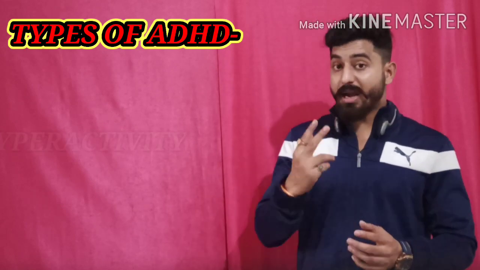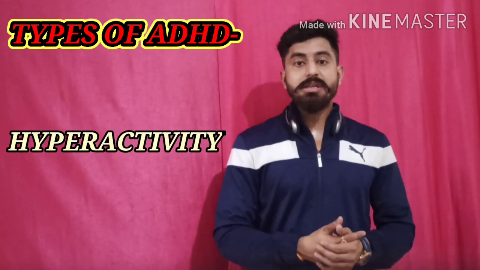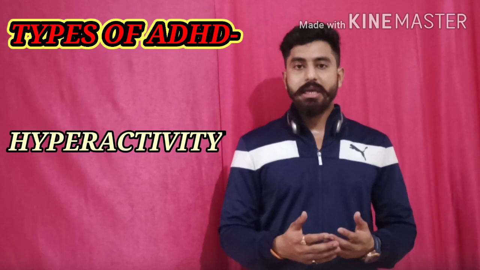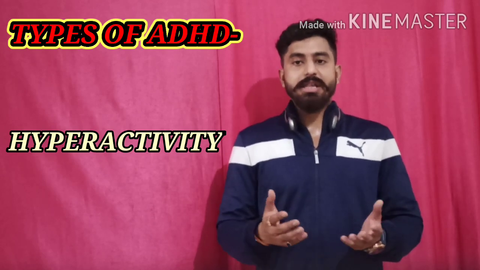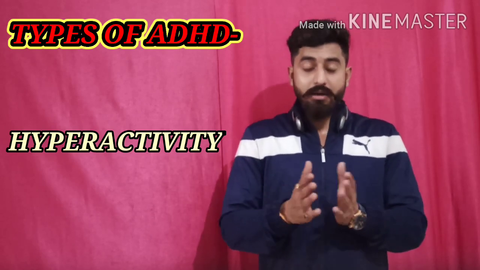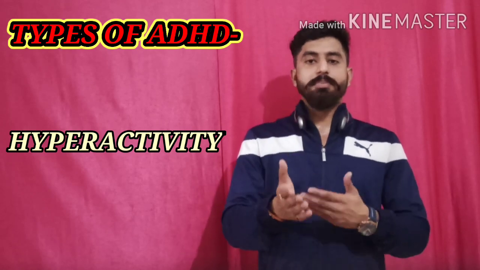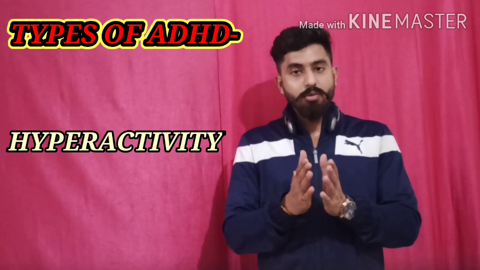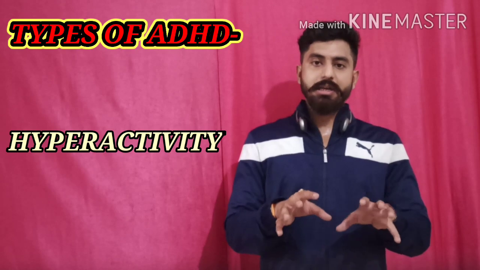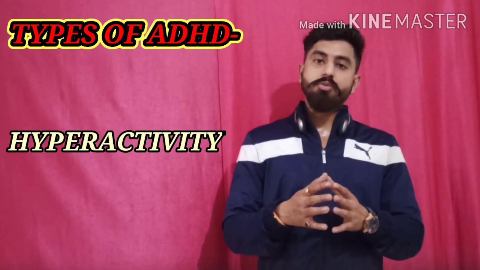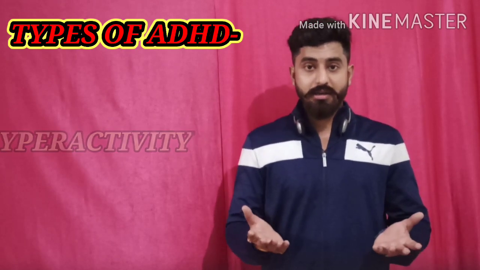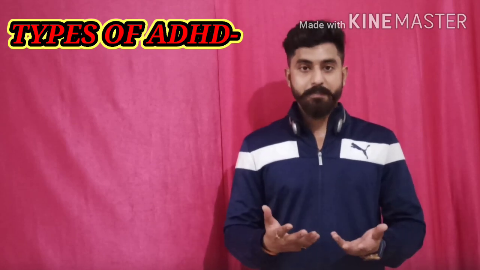Whereas in the case of hyperactivity, that is the second stage, the person seems to move about constantly or excessively, fidgets, taps, or we can say it is a situation of extreme restlessness where the child or the person is losing his energy. He starts getting involved in many activities, he wastes his energy, he becomes hyperactive.